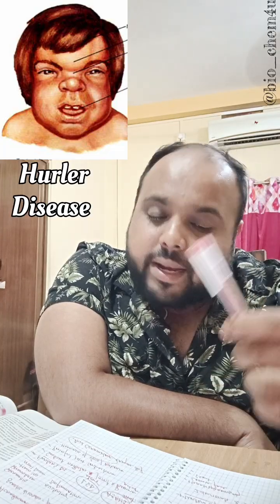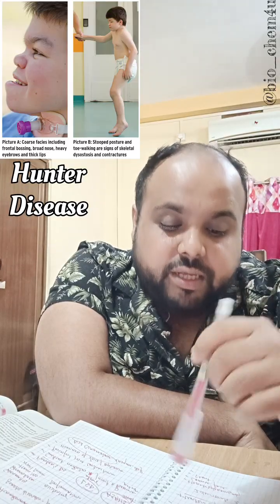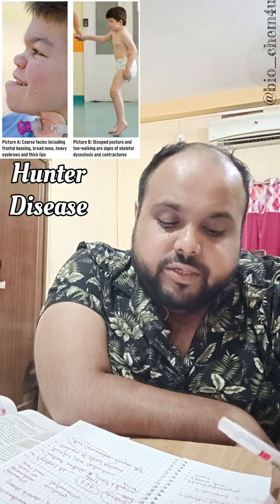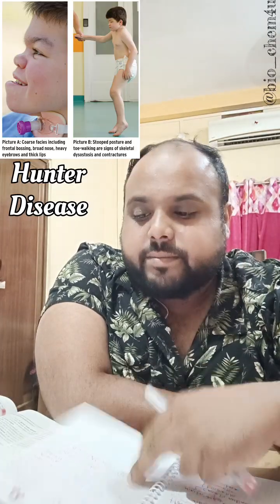Then hepatomegaly in cases of Hurler disease, and the picture looks like this. Then Hunter disease, mucopolysaccharidosis type 2, where there are similar features like hepatomegaly, coarse facies, short stature, and the disease is due to deficiency of iduronate 2 sulfatase.